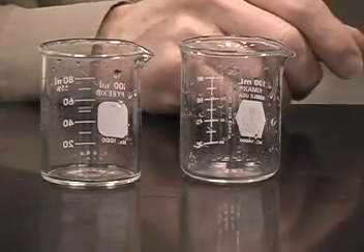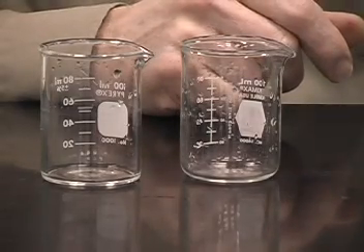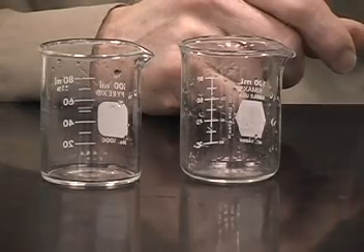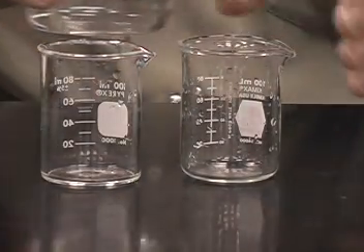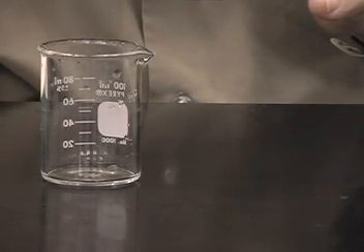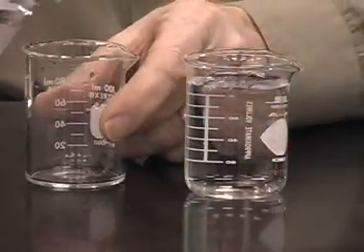Concentration units, when we deal with pollution, are often expressed in parts per million, or even parts per billion. Let me try to illustrate this with some water. I've got two 100 ml beakers here, and we'll fill them up to approximately 100 ml each.